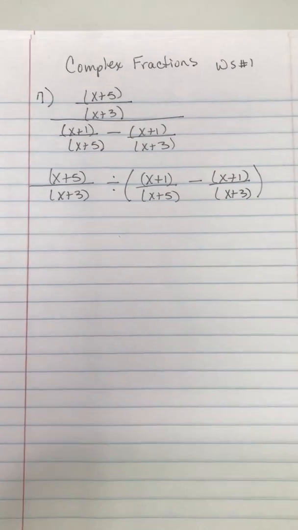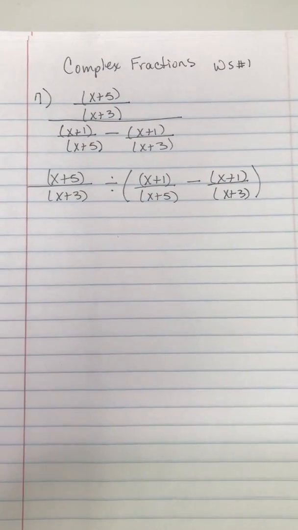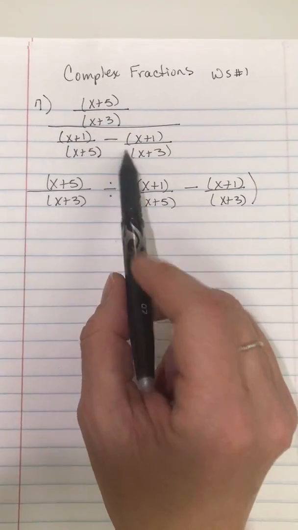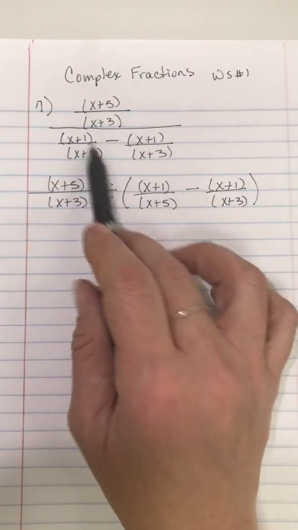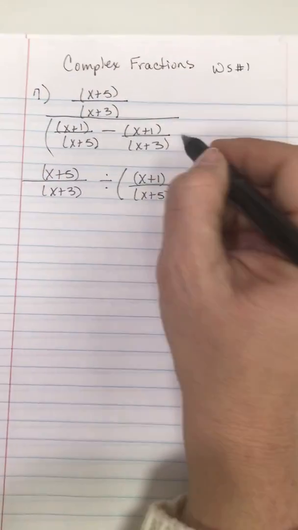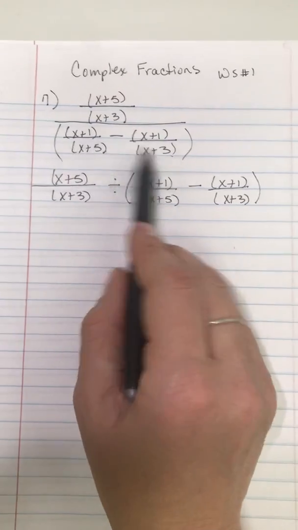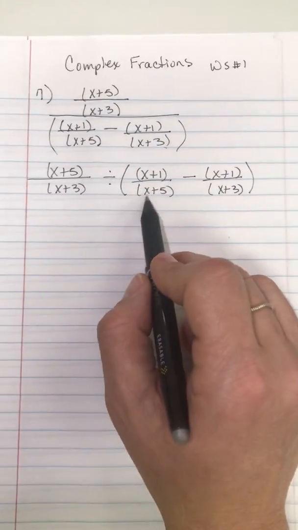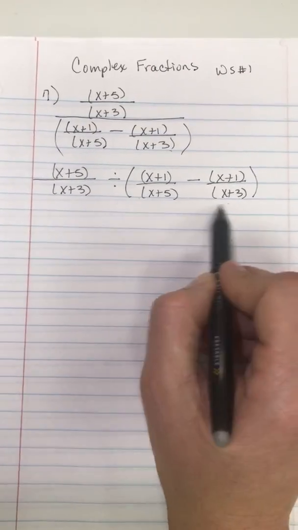Okay, this is from your complex fractions worksheet number 1. I'm going to guide you through number 7. So this is what the original problem looks like. So what I did was I rewrote this in linear form. So make sure that you keep your denominator all together in parentheses. And so what I need to do now is I need to simplify this part right here.